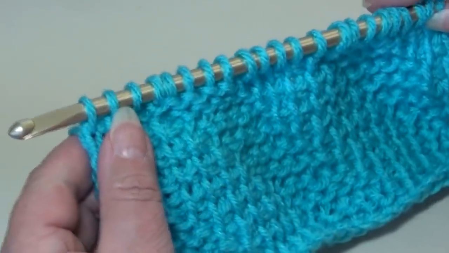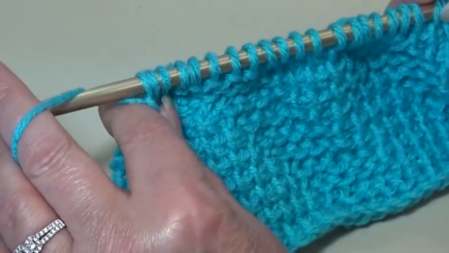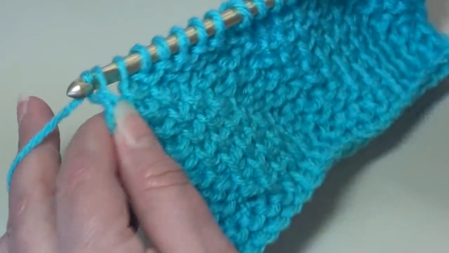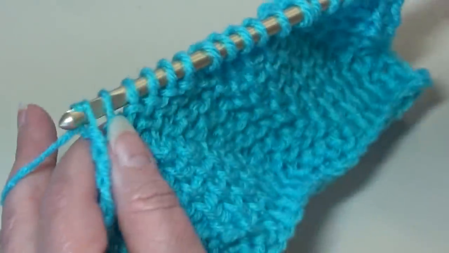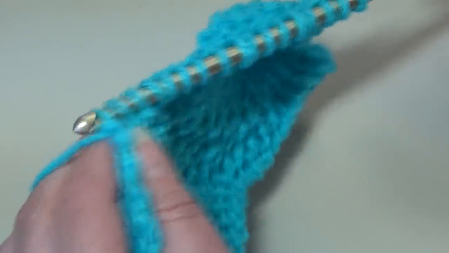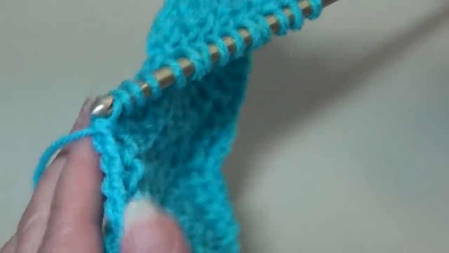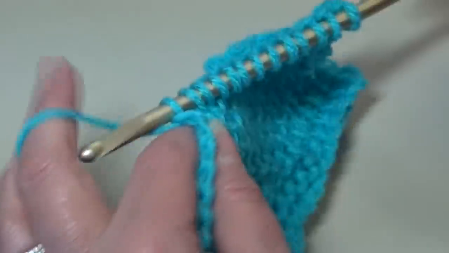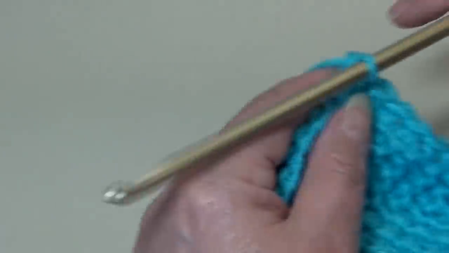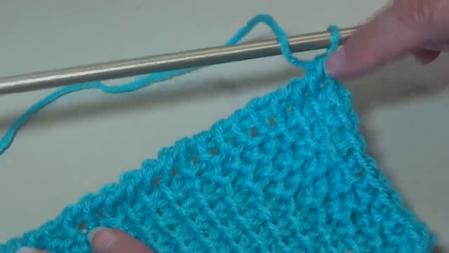Now you're going to take your loops off in the same manner. Yarn over, pull through 1 only. And then for the remaining loops, yarn over and pull through 2. Yarn over, pull through 2. By now you know how to take your loops off. Each return row is worked in the same manner. So continue working yarn over and through 2 loops until you have 1 loop remaining on your hook. I have 1 loop on my hook.